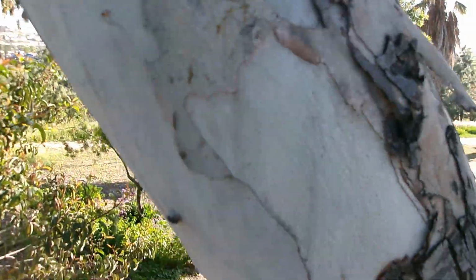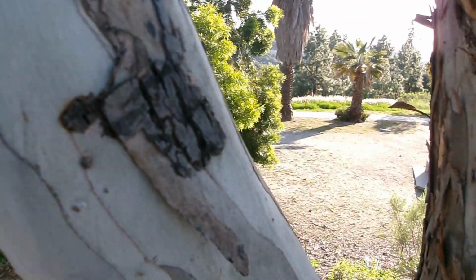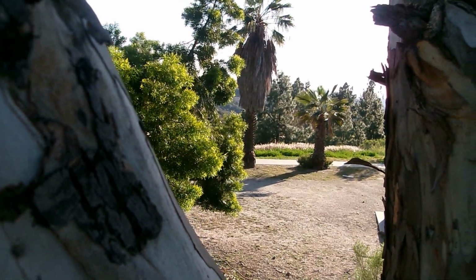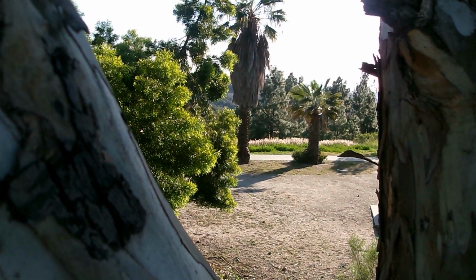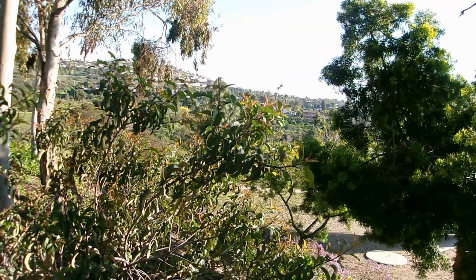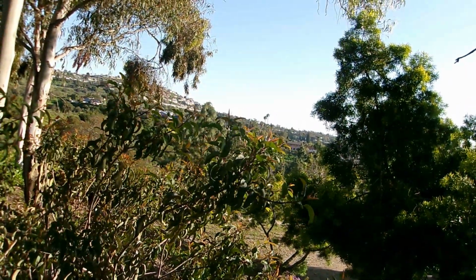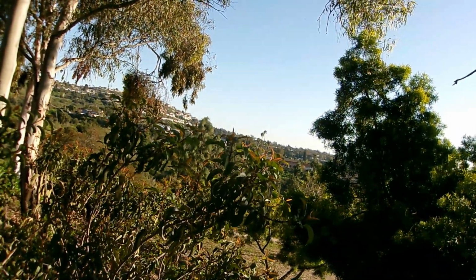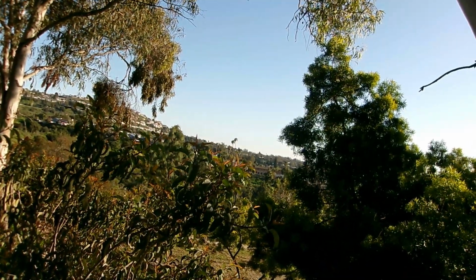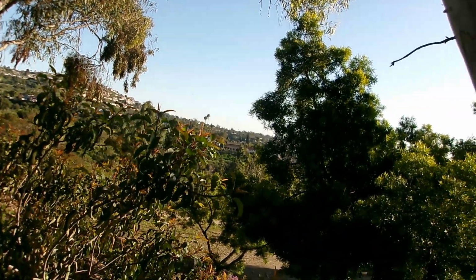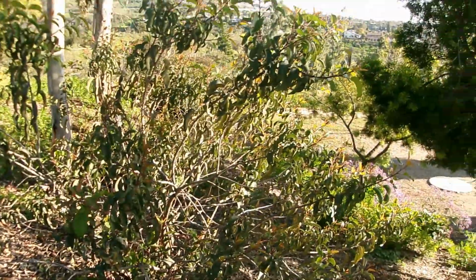So what happens is you'll have these canyons here in San Diego, and they will germinate and grow at the bottoms of the canyons, usually not right in the water, but usually a little bit above it, so at least they can have some chance to dry out.